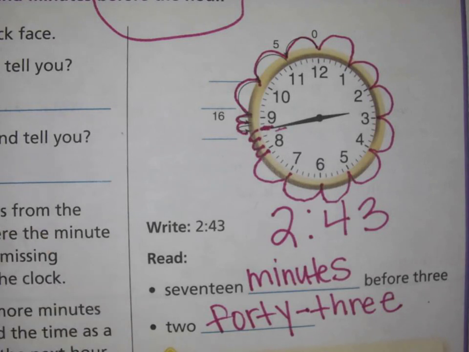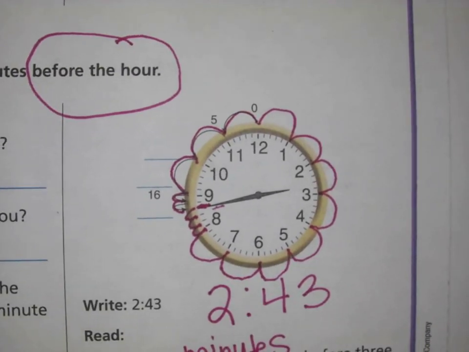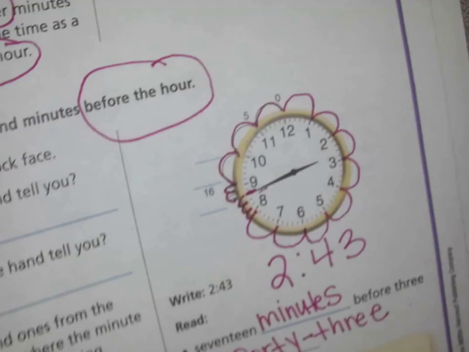All right, so how can you tell time to the nearest minute, you guys? All you have to do is first name the hour and then count by 5s and 1s to where the minute hand is pointing. And we'll practice some in a second.